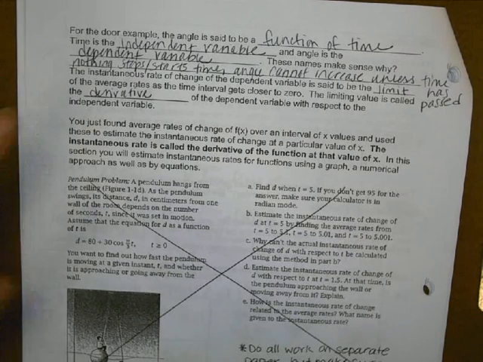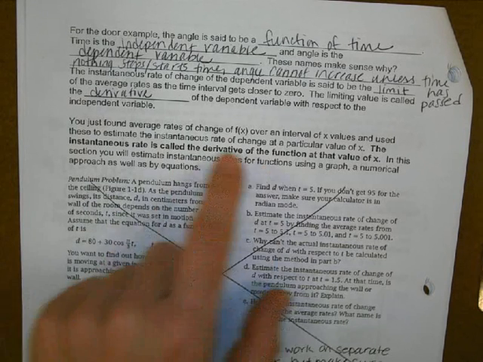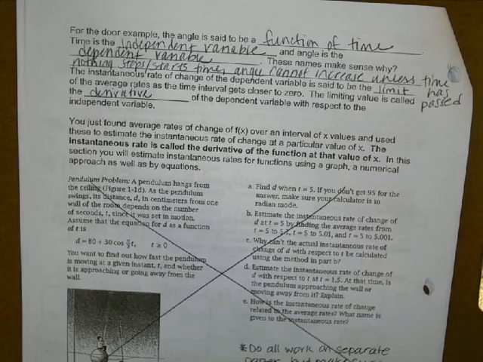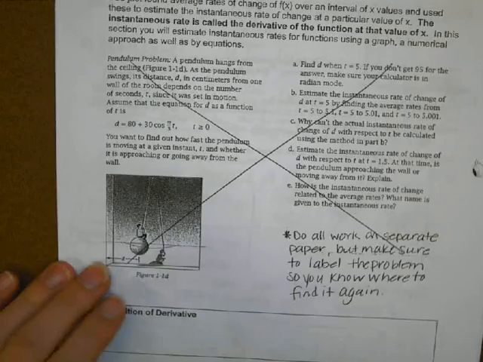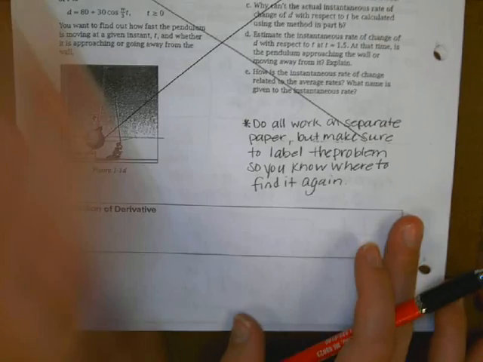Alright, so we just found average rates of change of f(x) over an interval of x values and used these to estimate the instantaneous rate of change at a particular value of x. The instantaneous rate is called the derivative of the function at that value of x. And then in this section we'll estimate instantaneous rates for functions using a graph, a numerical approach, as well as by equations. And then we're going to do some problems on that tomorrow, but at the very end here we're going to actually define derivative.